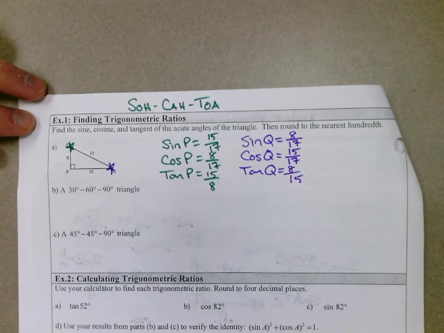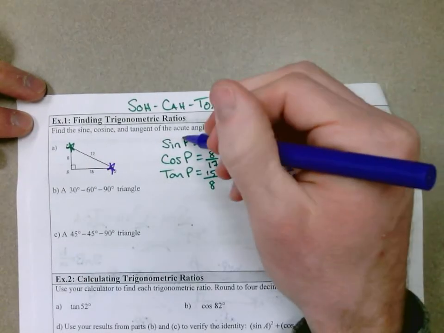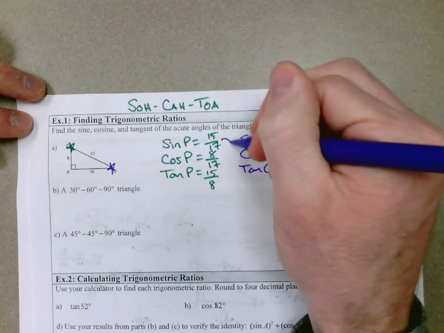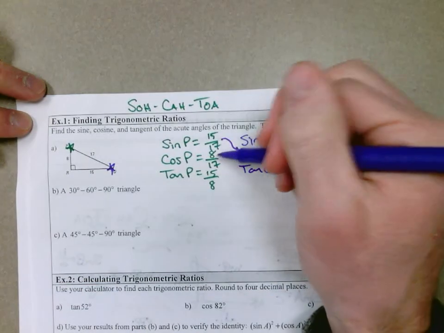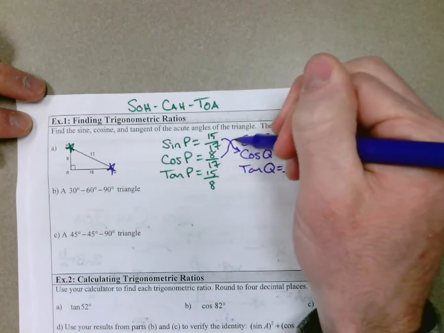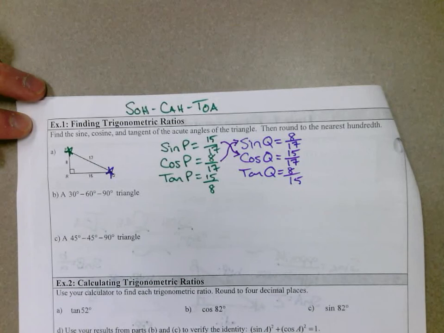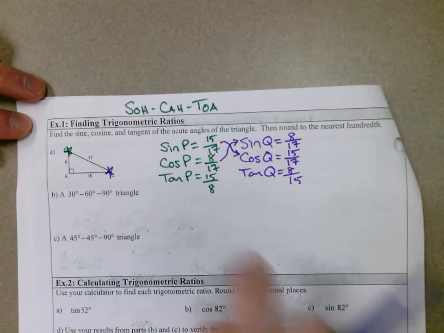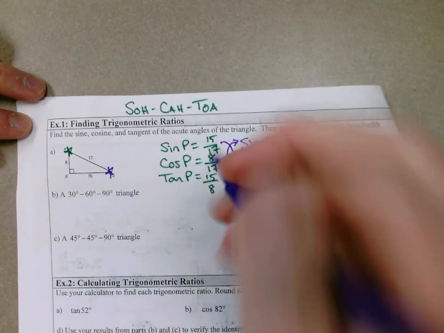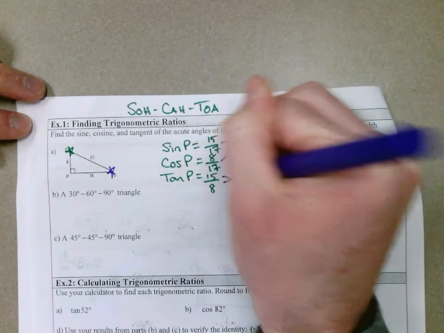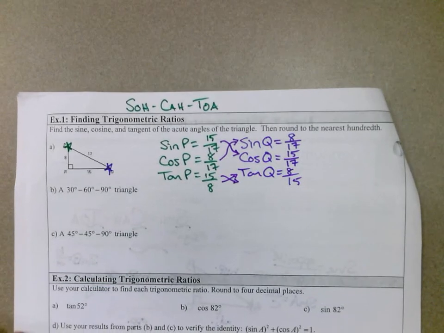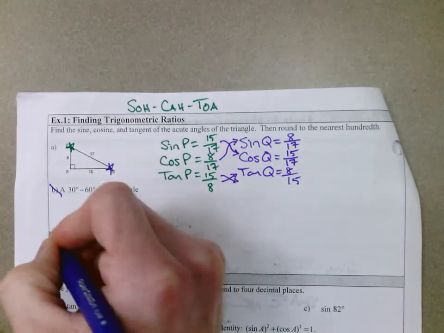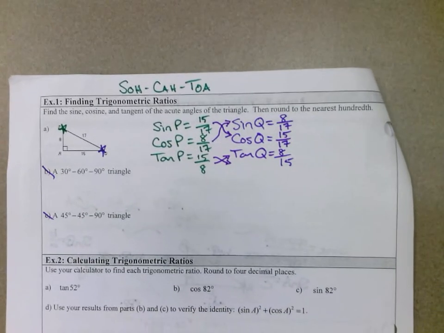There's a little bit of a pattern here. You might notice that the sine of one angle is actually equal to the cosine of the other acute angle. And then same thing here. The cosine of one angle is equal to the sine of the other acute angle. And then when it comes to the two tangent values, they just end up being reciprocal ratios. We're starting to get ahead of ourselves, but hey, we're kind of good like that. Let's go ahead and just kind of scratch these out for the moment in the interest of time.